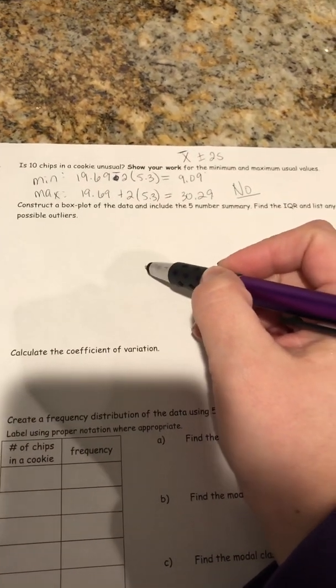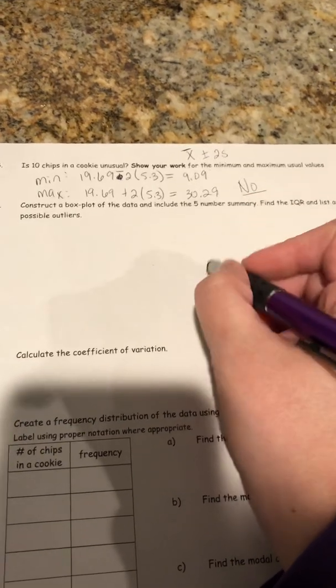For number 5, you want to construct a box plot of the data and include the 5-number summary.